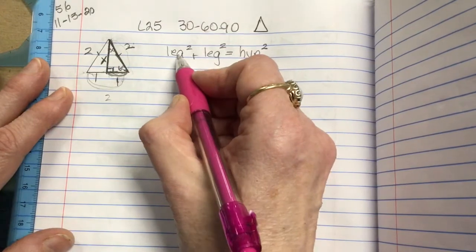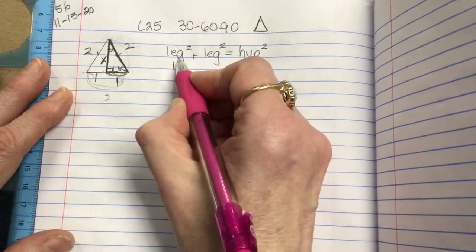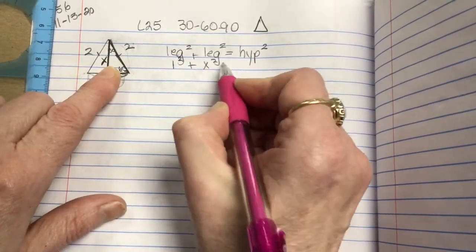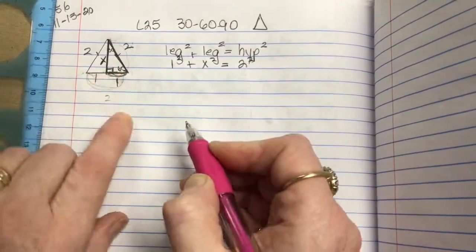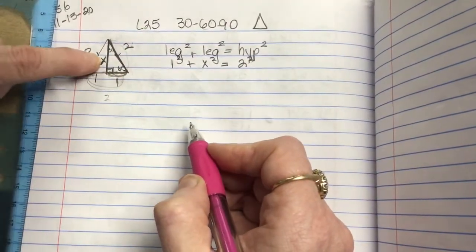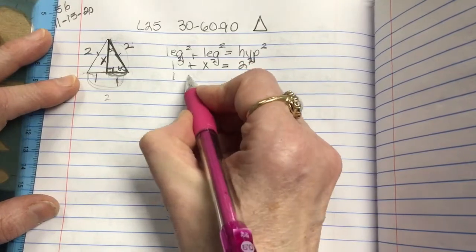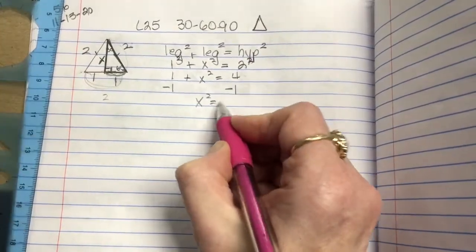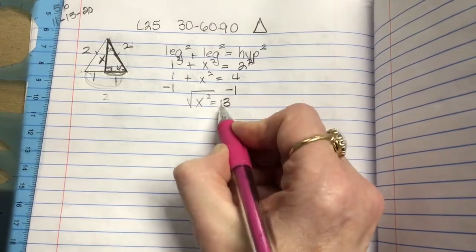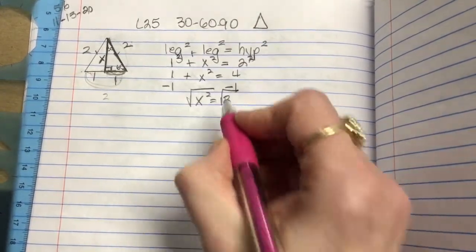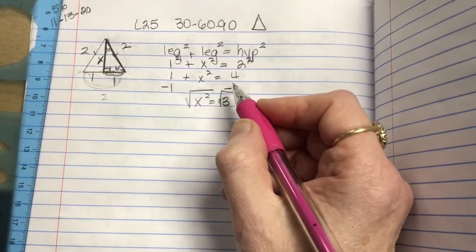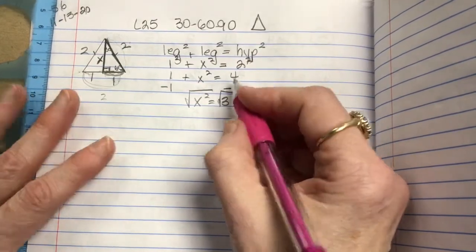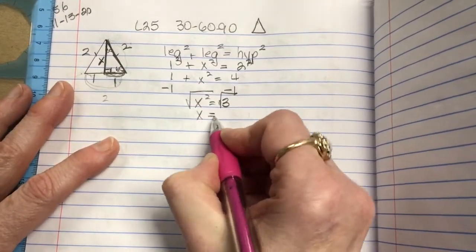So we've got legs squared, so our legs are 1 squared plus x squared equals 2 squared. See? Leg, hypotenuse. 1 plus x squared equals 4. Subtract, x squared equals 3. Square root, square root. Can I break down the square root of 3? No, it's factor trees, 1 times 3. That doesn't do me any good. So x equals the square root of 3.